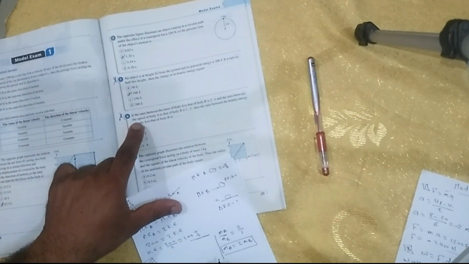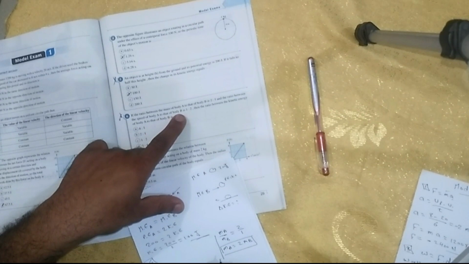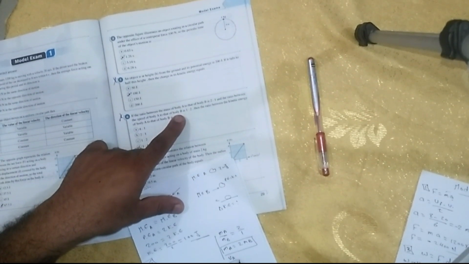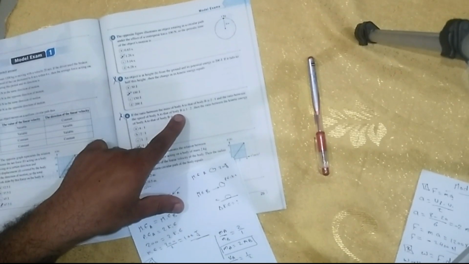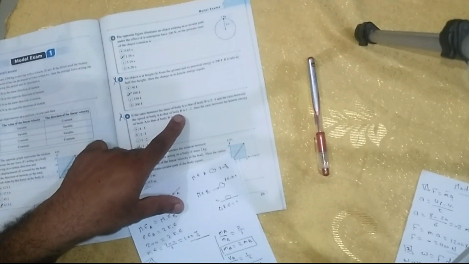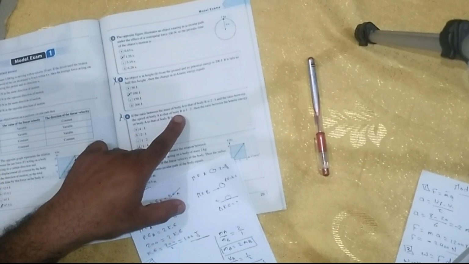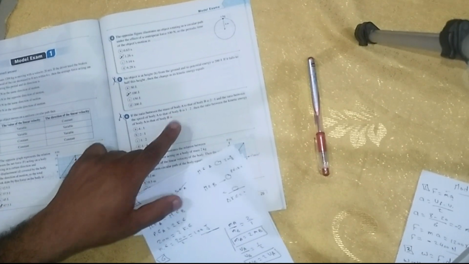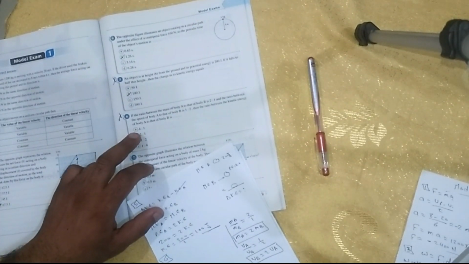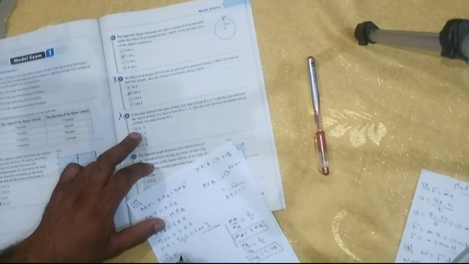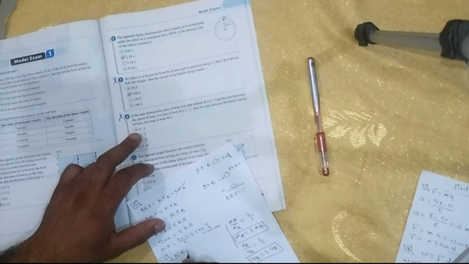And the ratio between the speed of body A to that of body B equals 1 over 2. So we can say that 2 VA equals VB, so VB equals 2 VA. Then the ratio between the kinetic energy of body A to that of body B.